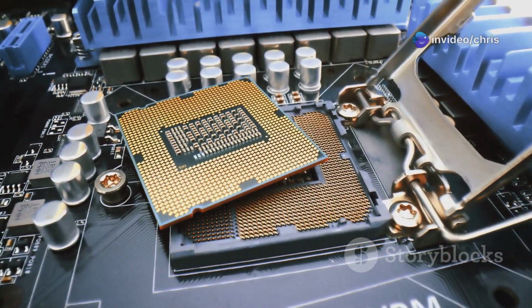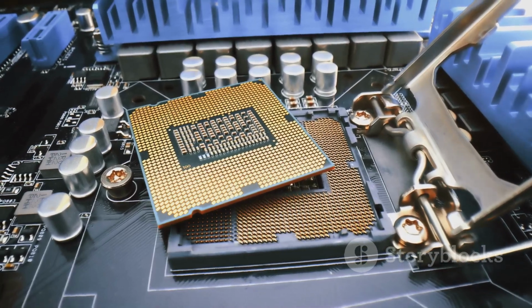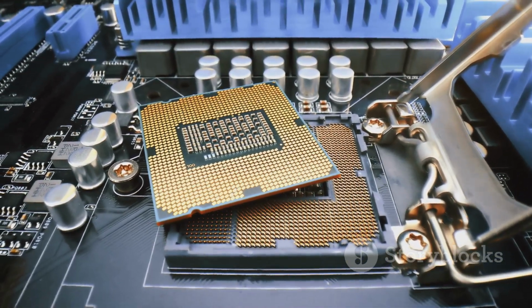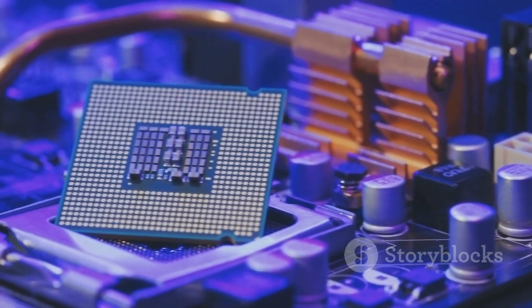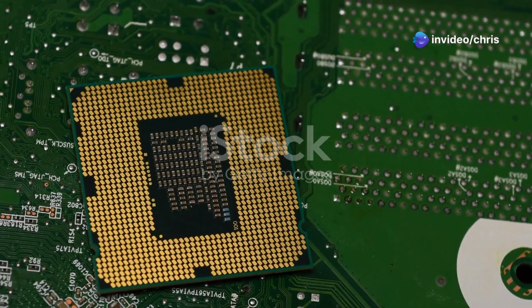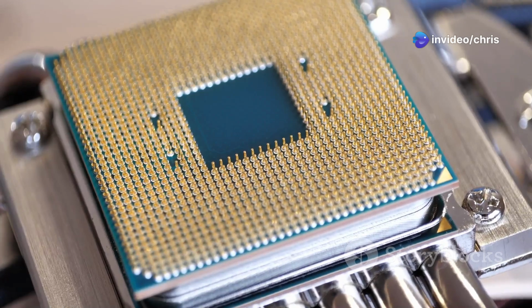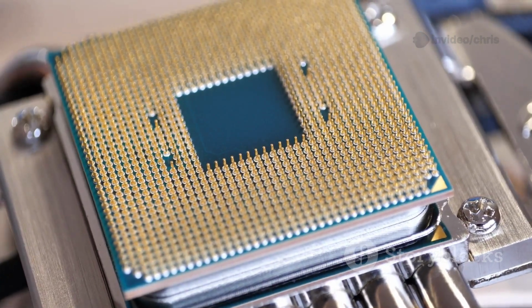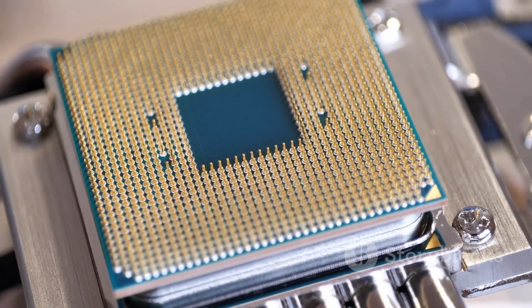One of the most fundamental factors is CPU clock speed, measured in gigahertz (GHz). Clock speed refers to the number of instructions a CPU can process per second. Higher clock speeds generally translate to faster processing. However, there are limitations. Higher clock speeds generate more heat, requiring robust cooling solutions.